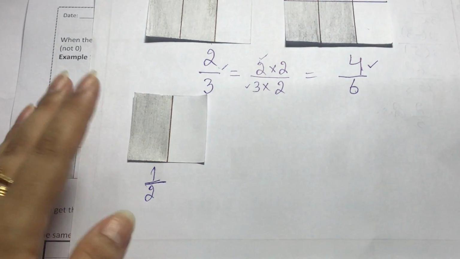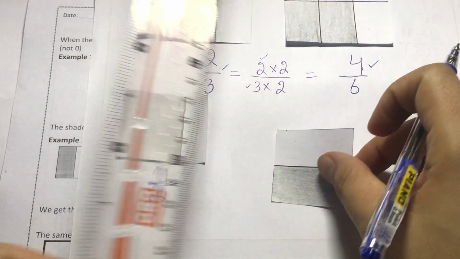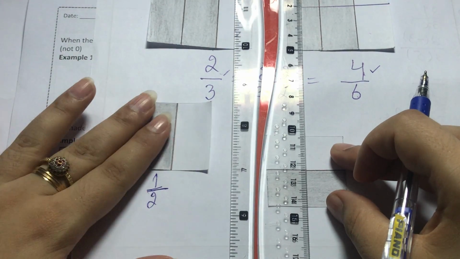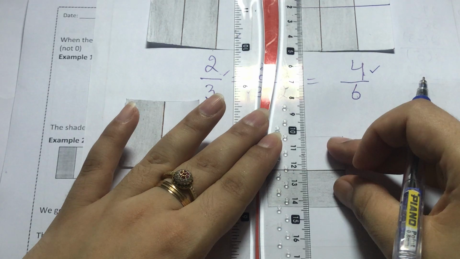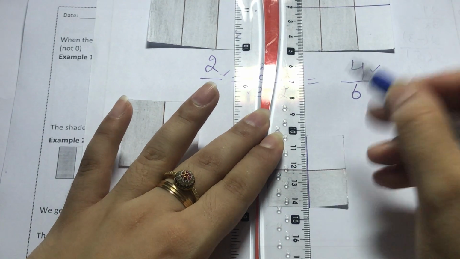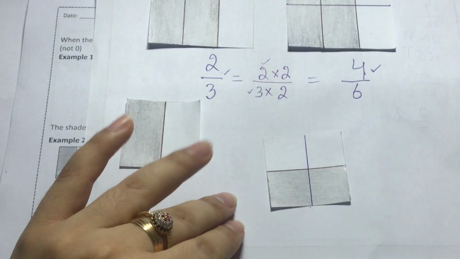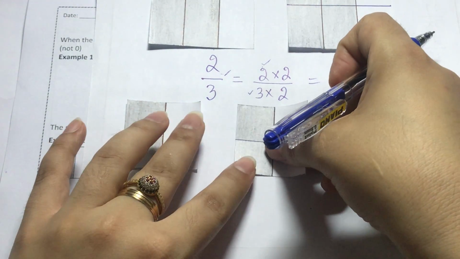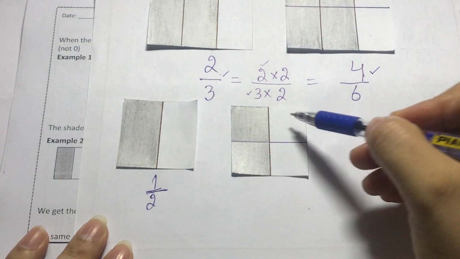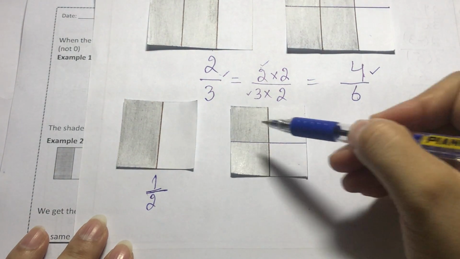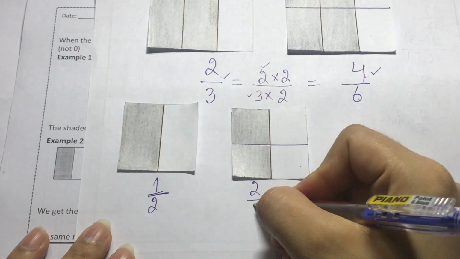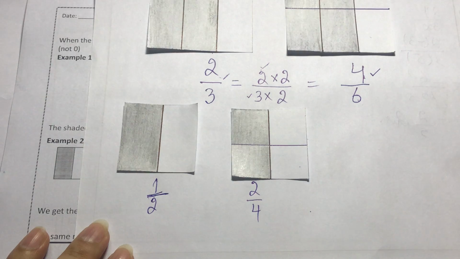Now, if I divide this square horizontally into two equal parts, what will be the fraction now? Yes, now it's divided into 4 equal parts and 2 parts are shaded. So now its fraction is 2 out of 4.